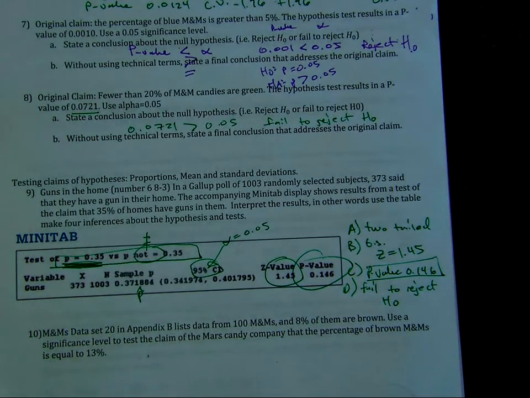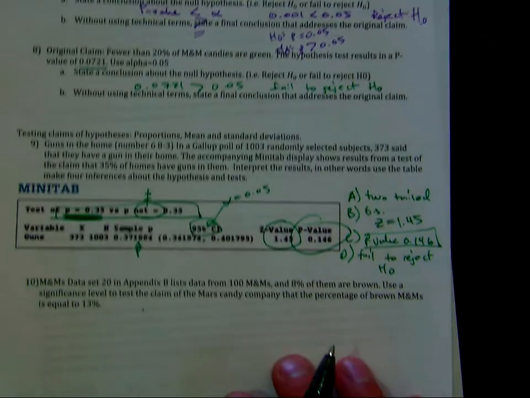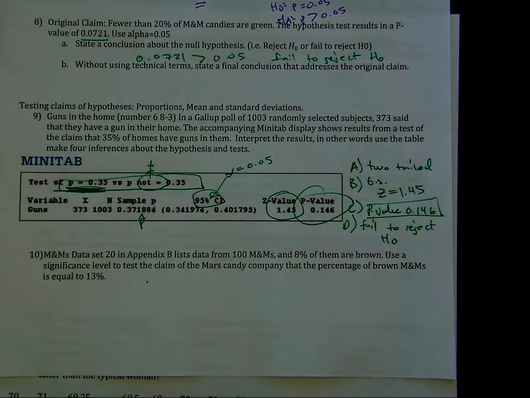All right, number 10. We're going back to M&Ms. We have a data set. 100 M&Ms, and 8% of them are brown. Use the significance level to test the claim of Mars Candy Company that the percentage of brown M&Ms is equal to 13%. Okay, so let's write down all the pieces of information we know right off the bat.